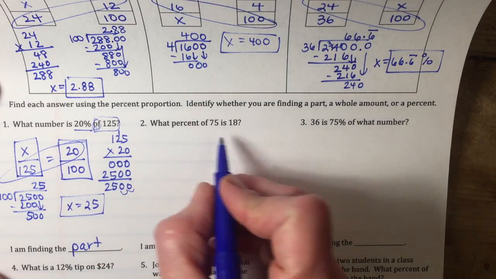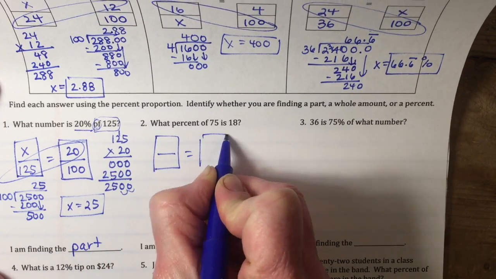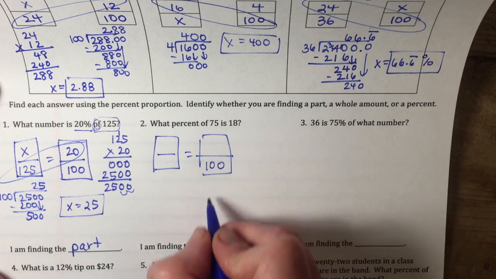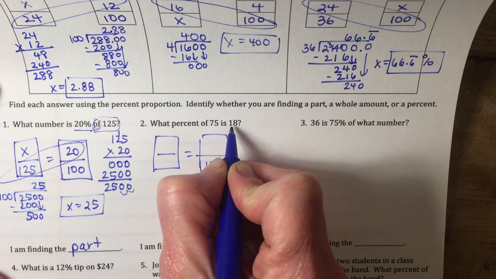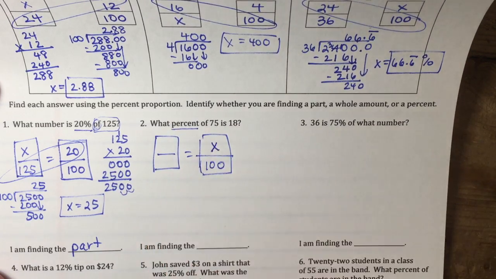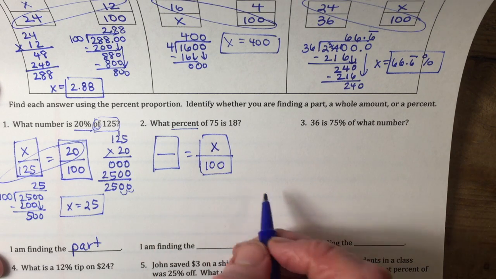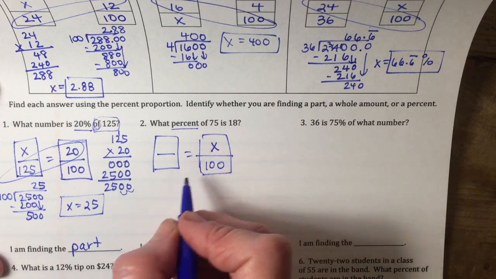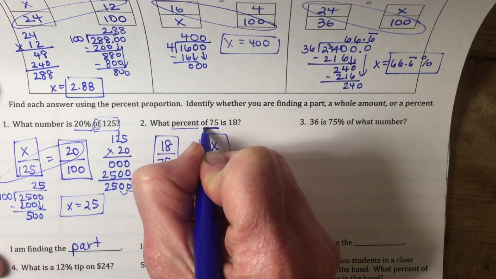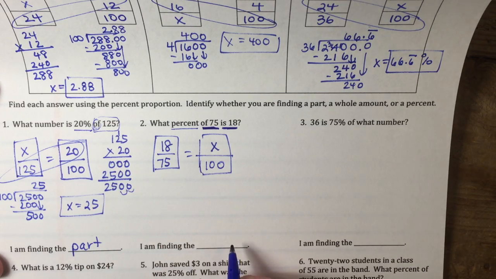All right, so in this next problem where it says what percent of 75 is 18, I'm going to again draw these boxes. The 100 always goes in the bottom. I like to write it in first. When I read my problem, I do not see a percent sign. In fact, they're asking for the percent, so I know that that is my variable. And then of 75 is 18, so what percent of the bigger 75 is 18? So 75 is my whole. 18 is my part, or again, of is the whole, is the part, so is over of will work too.